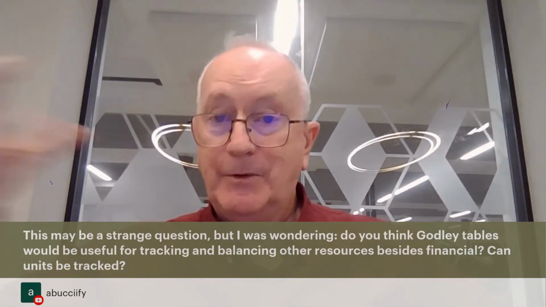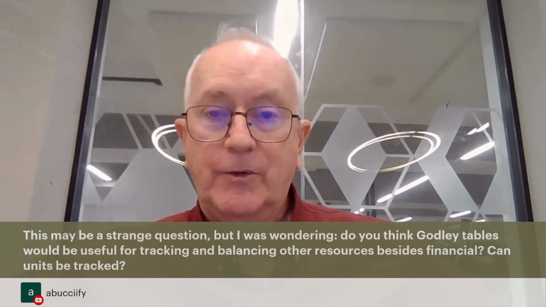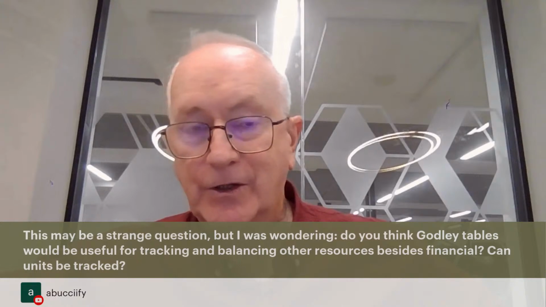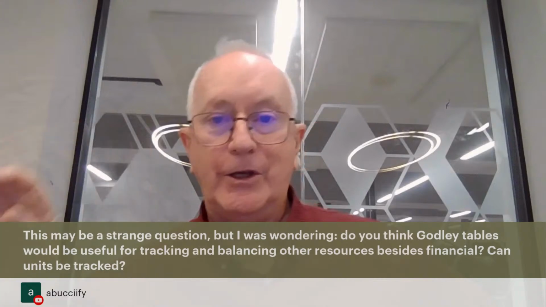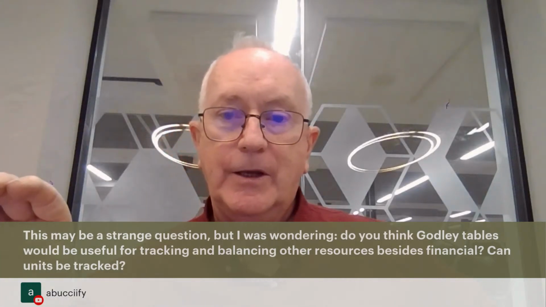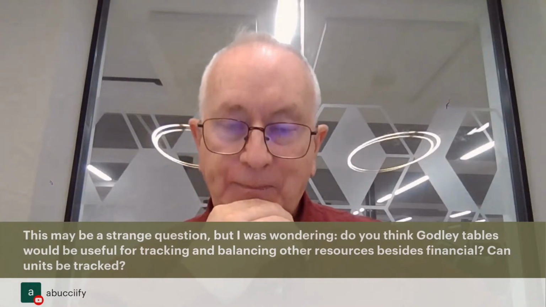In terms of Godley tables, what Godley tables work with is exclusive categories. So, of course, if you are doing a financial transaction and you're taking money out of one account, it goes into another. One goes down, the other goes up. That guarantees that you are doing the tracking accurately.